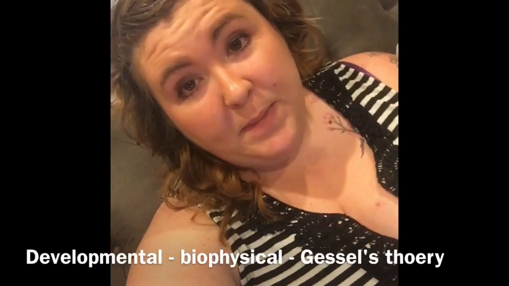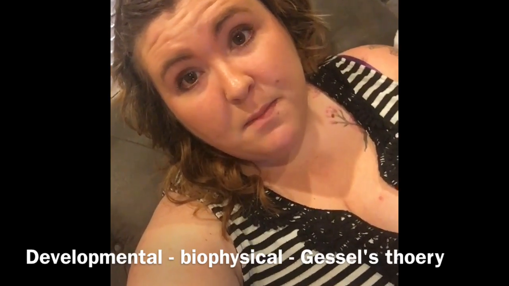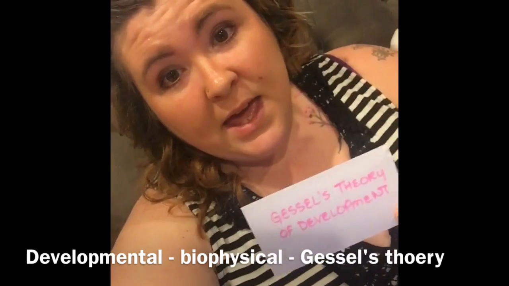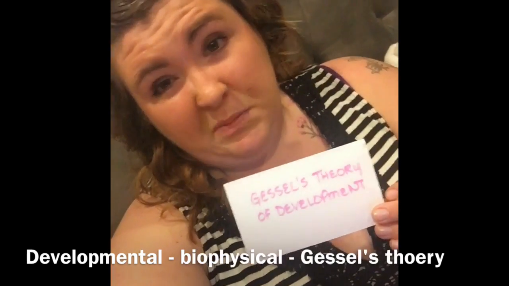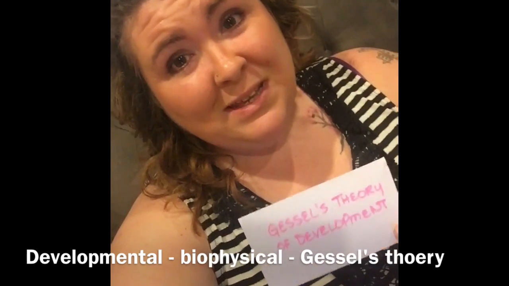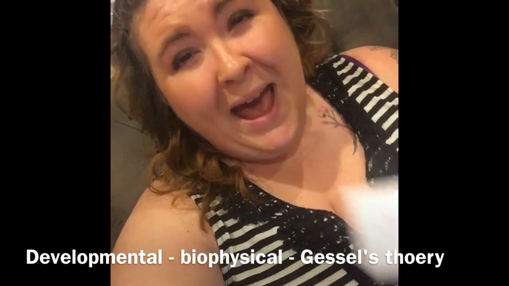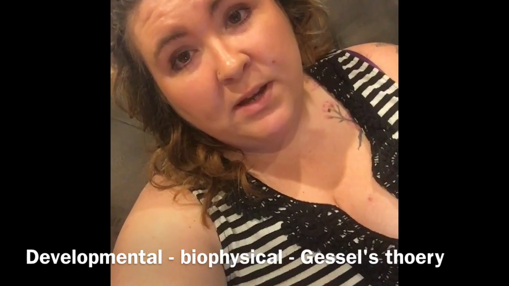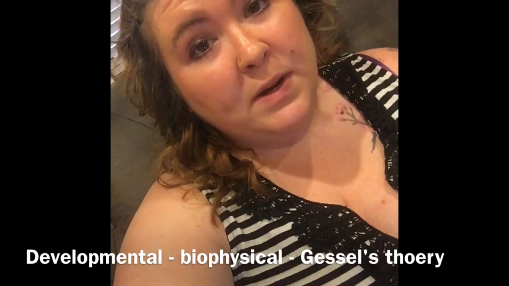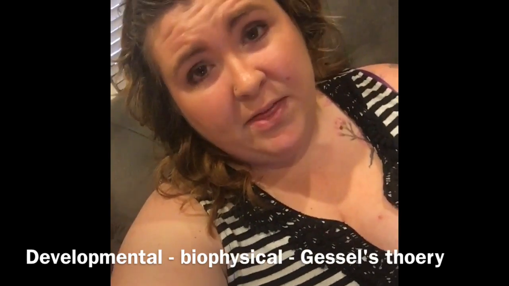So my umbrella topic of developmental theories was in blue. My subtopic of biophysical development was in green. My actual theorists are going to be in pink. And here we have Gesell's, it could be Gesell, I really don't know, Gesell's theory of development. What this tells us is that there is a set genetic pattern that a person is going to follow that's going to lead their growth and development. It's going to tell us how tall they're going to be, how much they're going to weigh, the circumference of their head, their eye color, skin color, everything.